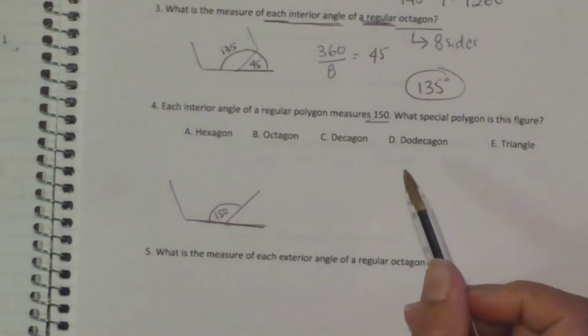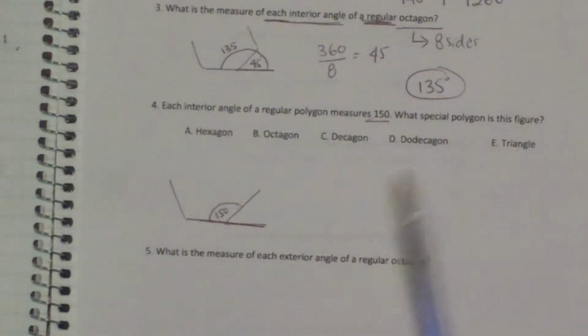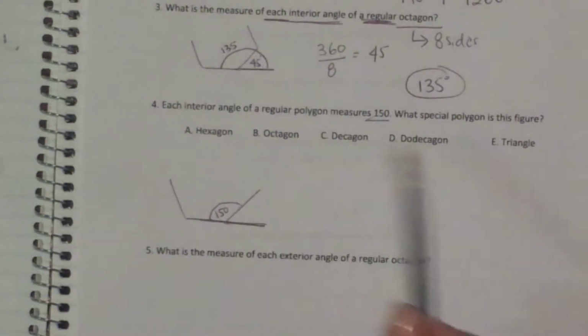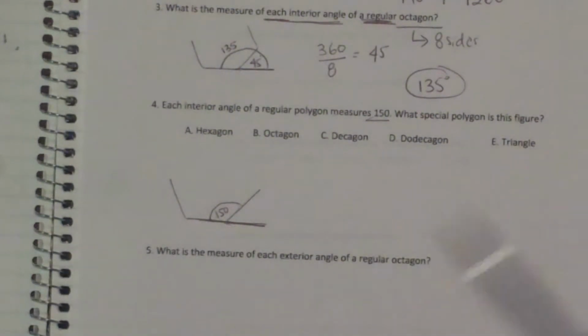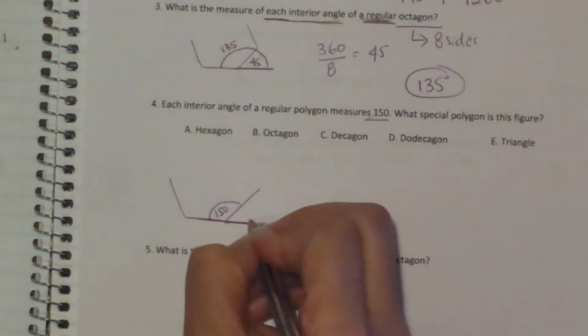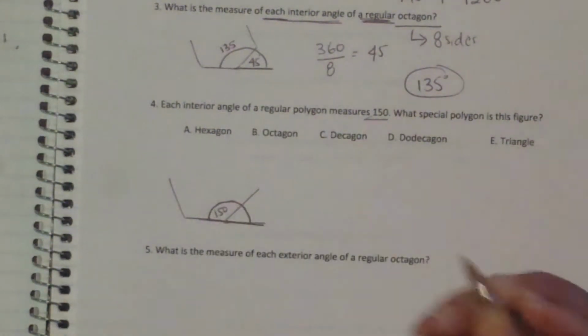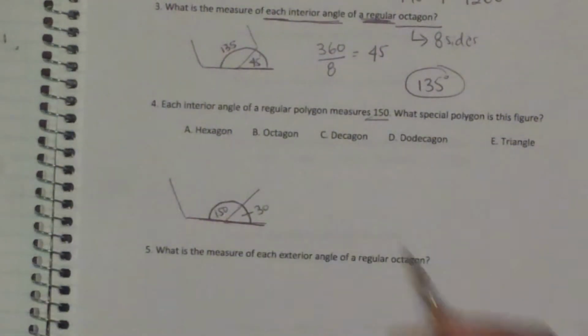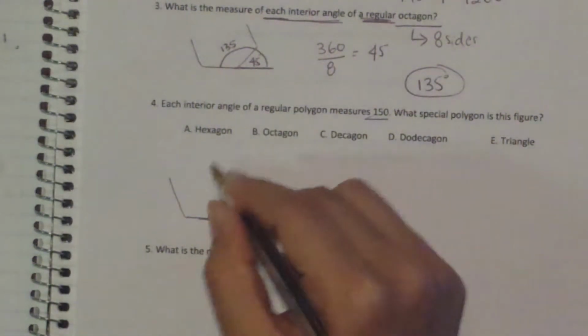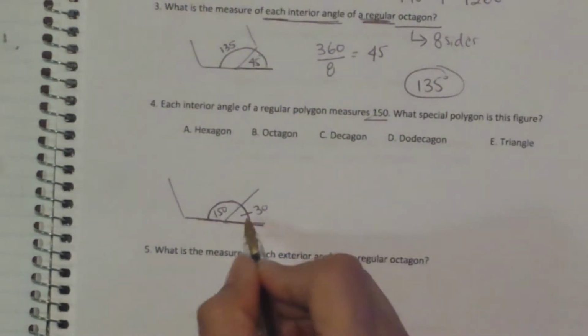Now remember, you always start from the outside unless you don't know the number of sides. These guys are asking me how many sides this shape has. I don't know what it is, so I can't start from the exterior, but I can get there. If the inside is 150, what's the outside? Well, that has to be 30, right? Now remember, I always used to do 360 divided by the number of sides, and that would give me the 30.